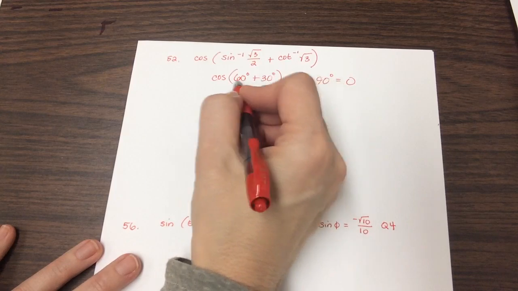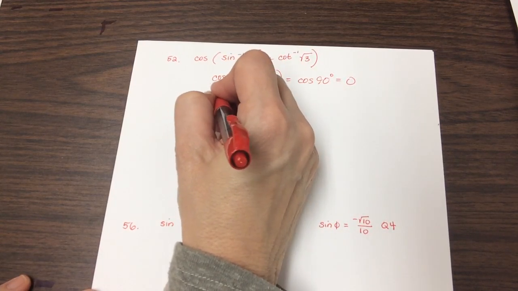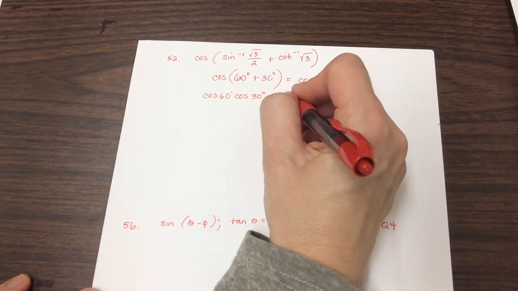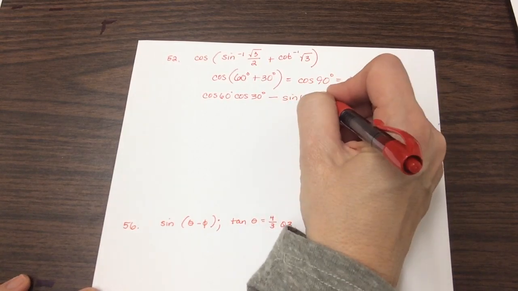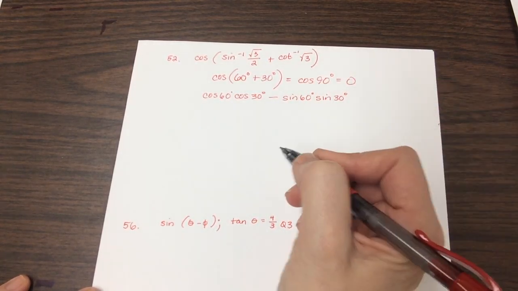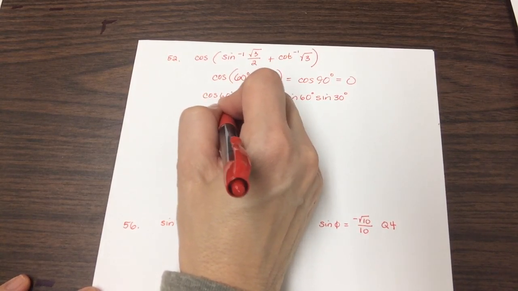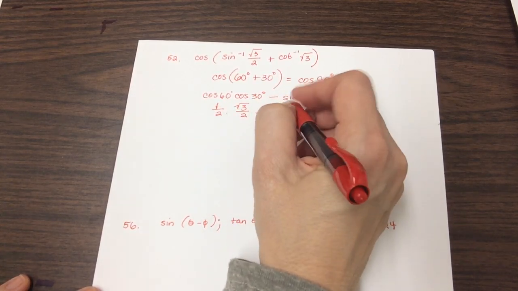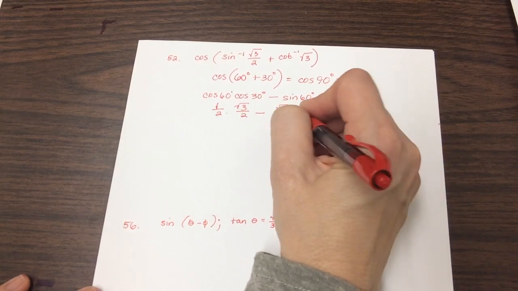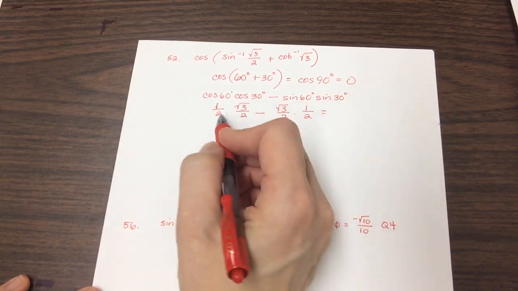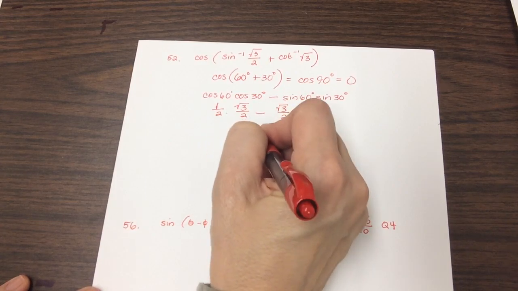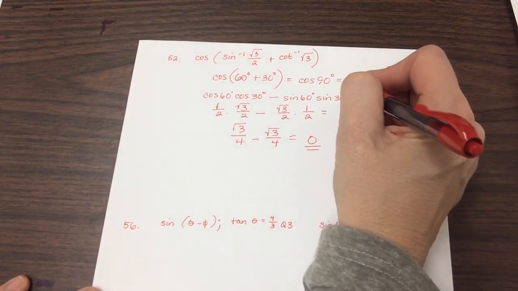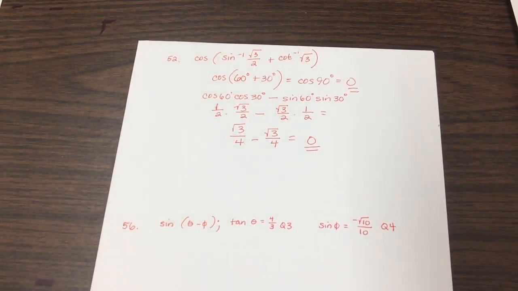Alright, so if I use my addition formula here for cosine, this is the cosine of 60 times the cosine of 30, do the opposite, minus the sine of 60 times the sine of 30. Alright, so the cosine of 60 is 1/2, cosine of 30 is the square root of 3 over 2, minus the sine of 60 is the square root of 3 over 2. The sine of 30 is 1/2. Notice we get the square root of 3 over 4 minus the square root of 3 over 4, or opposites, and it's 0. So either way you look at that problem, you're getting 0.